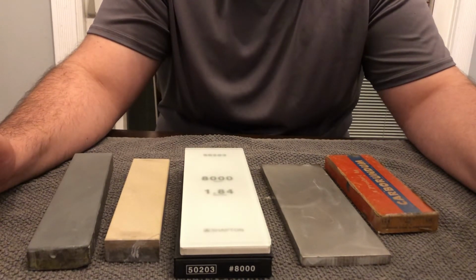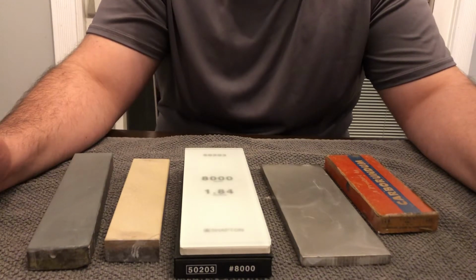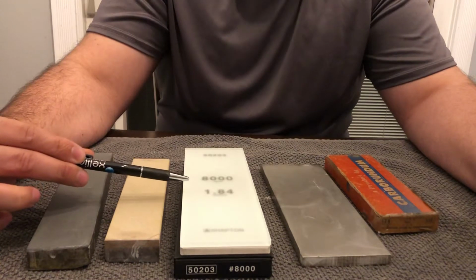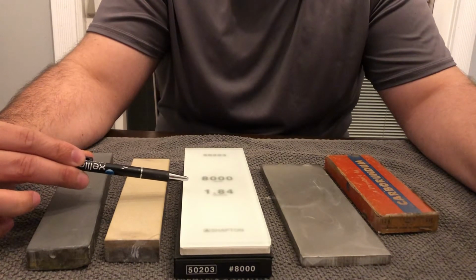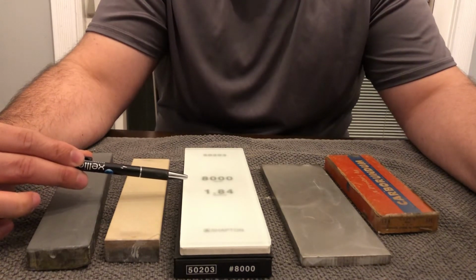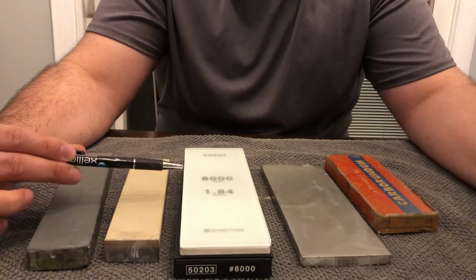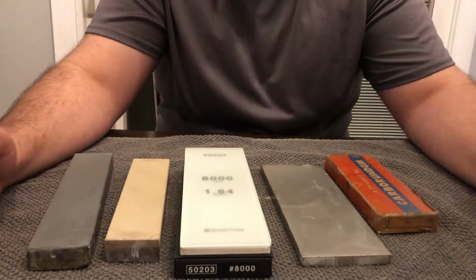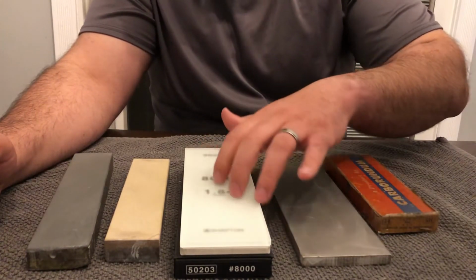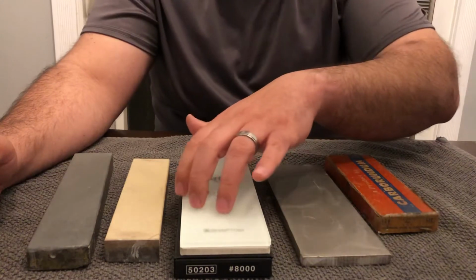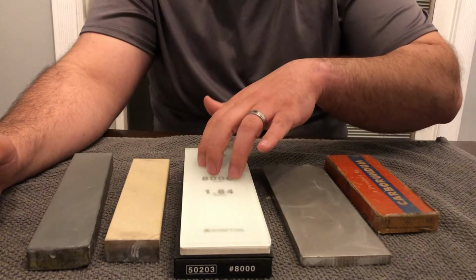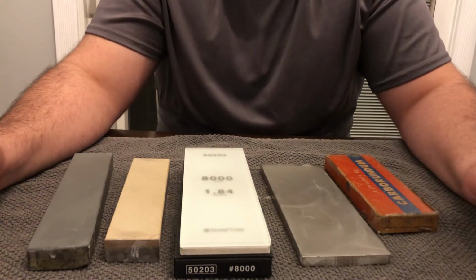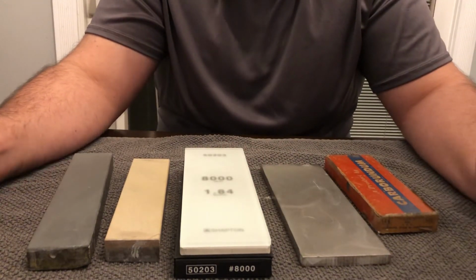So in modern stones, most stone companies apply a numerical value to grit, which is a generic term. Generally, it refers to how fine a stone is, meaning how smooth it is and how much it'll polish any kind of instrument as you abrade it or as you sharpen it.